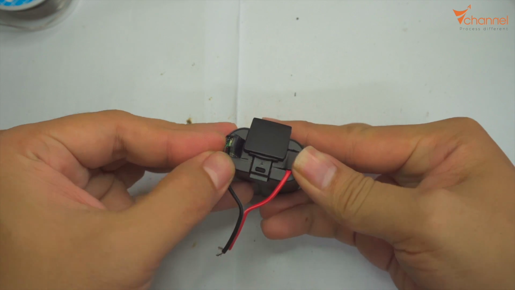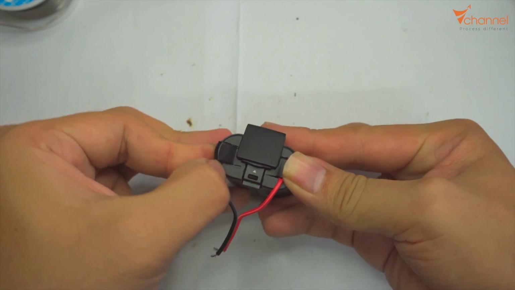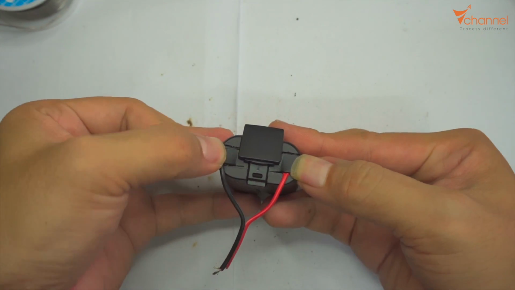If you need more room, you can cut a hole for the wire to come out, then you can load this cover.